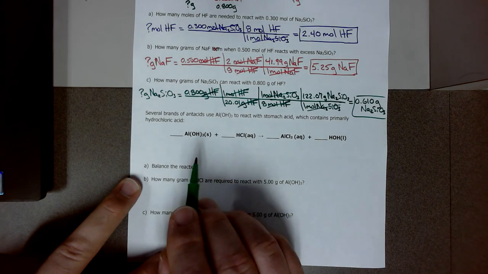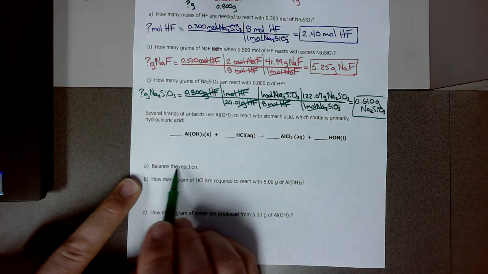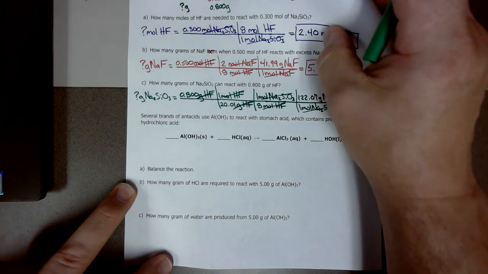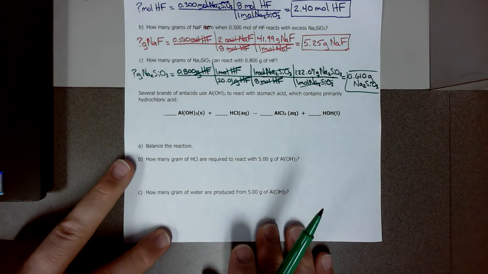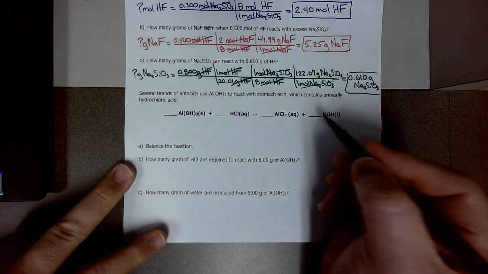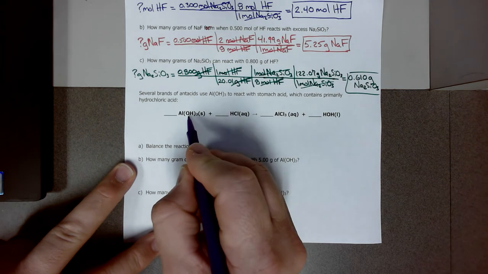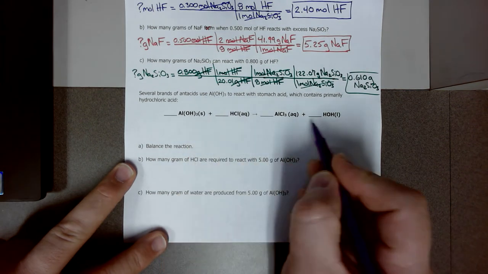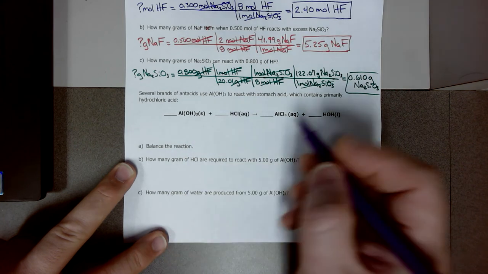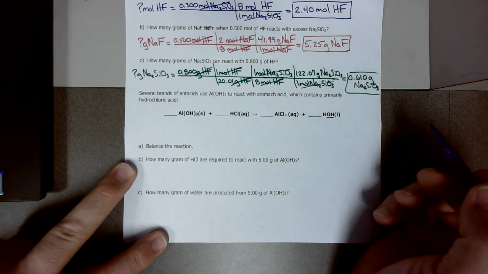Now to balance it, because that's the first part, is balance the reaction. And remember, all stoichiometry depends on the coefficients of a balanced chemical reaction. So let's balance this reaction. If I look at the OHs, I've got 1 hydroxide here, and I've got 3 hydroxides on the reactant side, and I have 1 hydroxide on the product side.